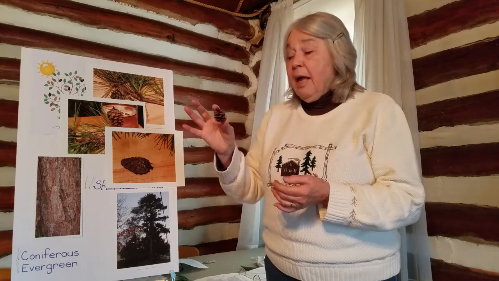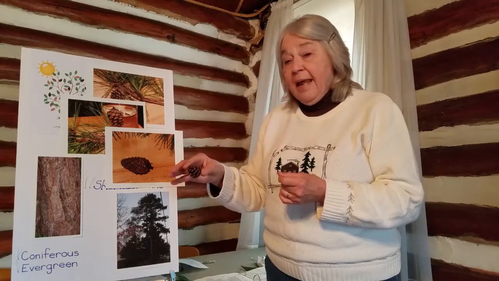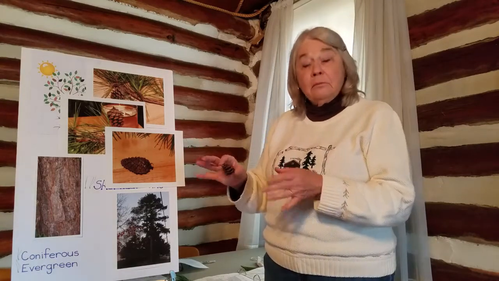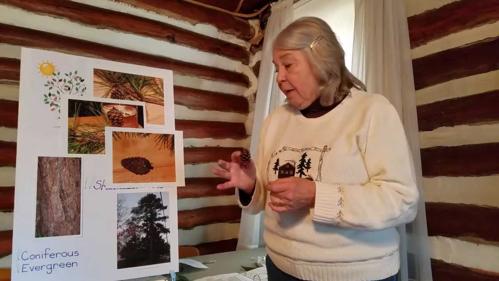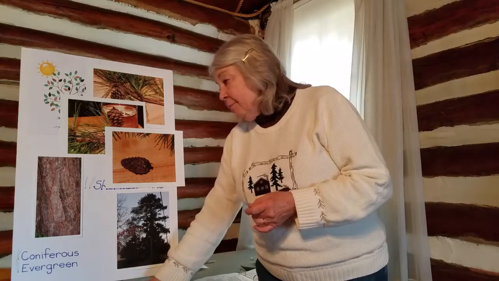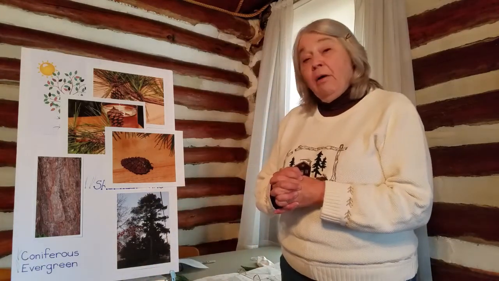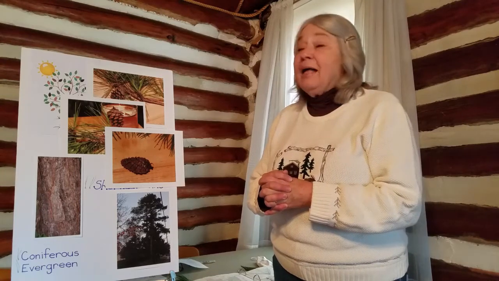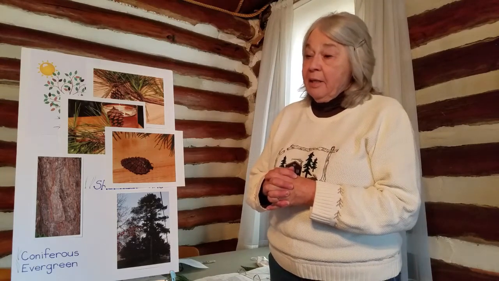But because they're light, and because they blow, and because they land different places than they were fallen, they will grow into new pine trees. So that's the story of our only native pine tree in Missouri. And that's the last tree we're going to look at in this series.